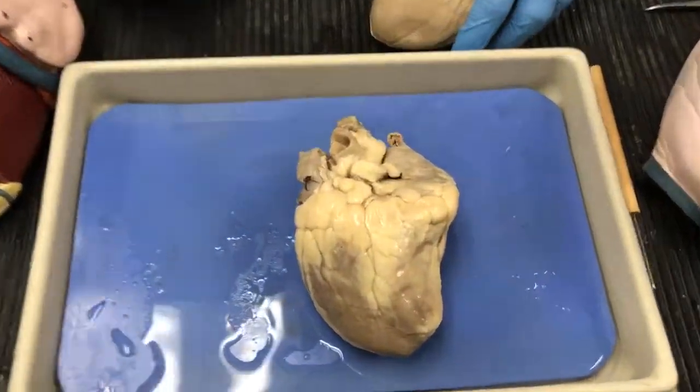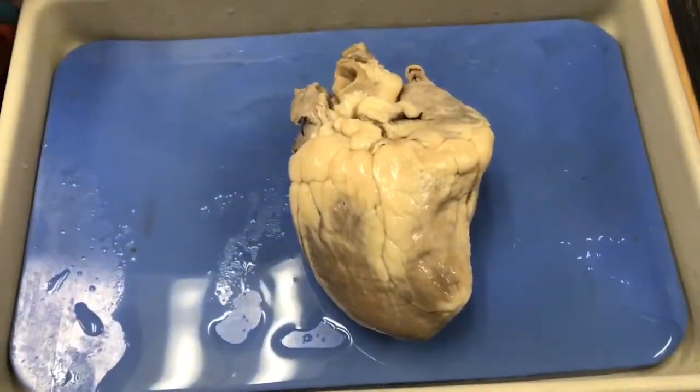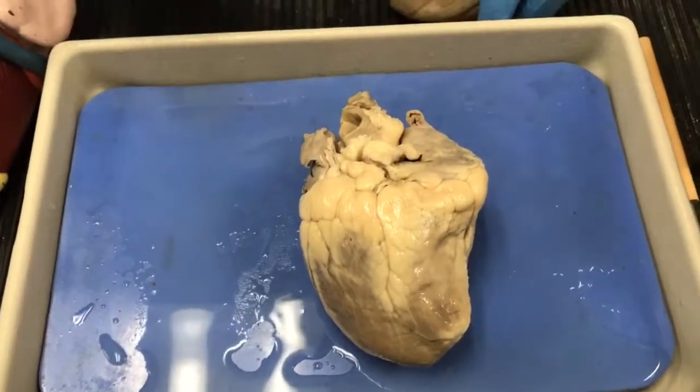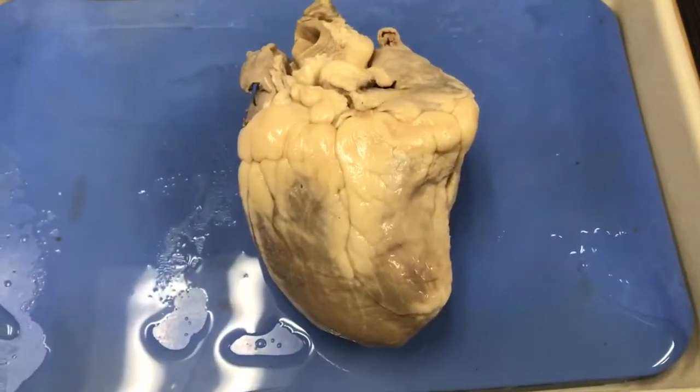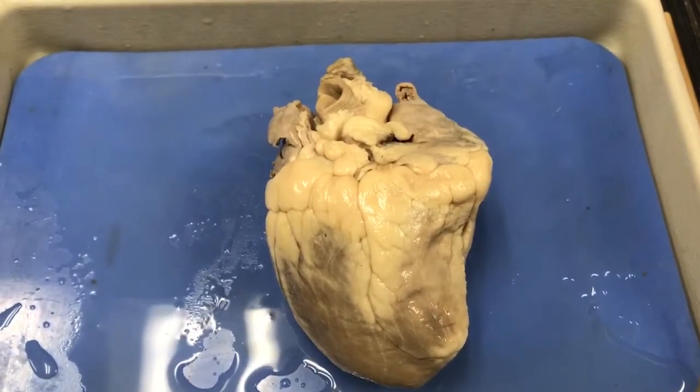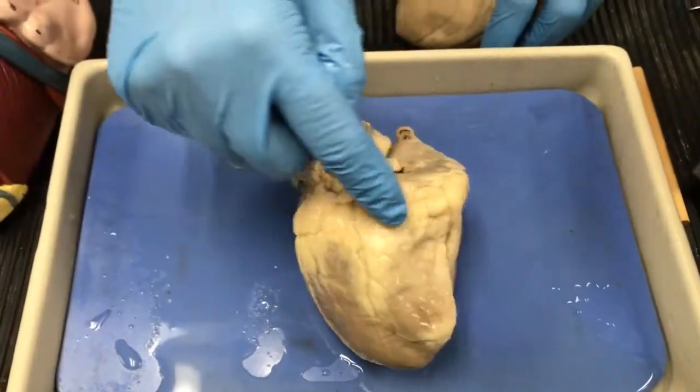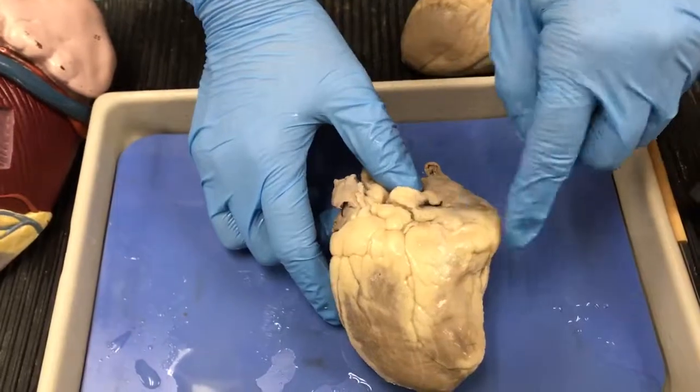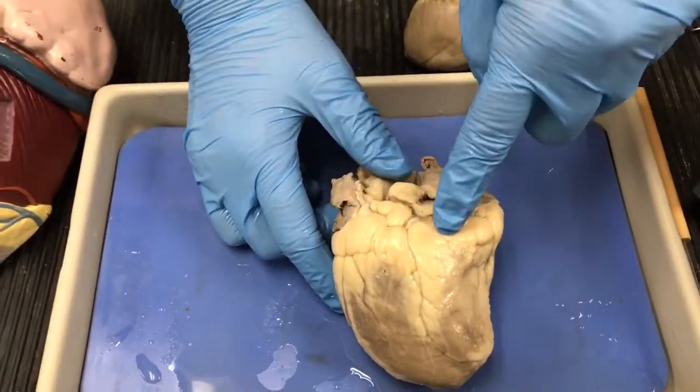A question they like to ask is, is this anterior or posterior of the heart? Like, are you looking at the back side or the front side? You'd say posterior, of course. You can see that coronary sinus, that transverse line going left to right, and that's a dead giveaway that we're at the back.